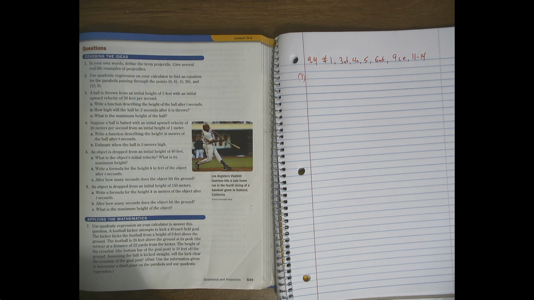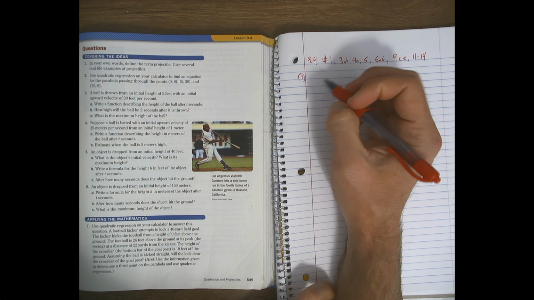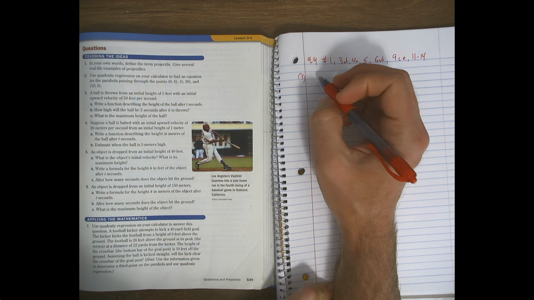So this is 9.4 in the textbook. Homework assignment going through projectiles and quadratics. So question number 1, in your own words, define the term projectile.